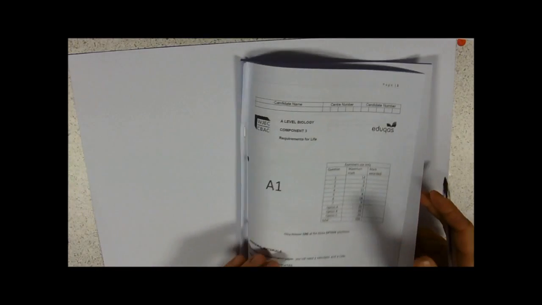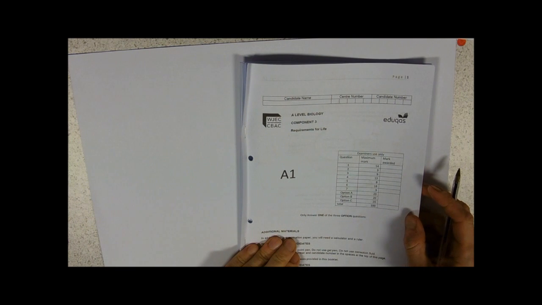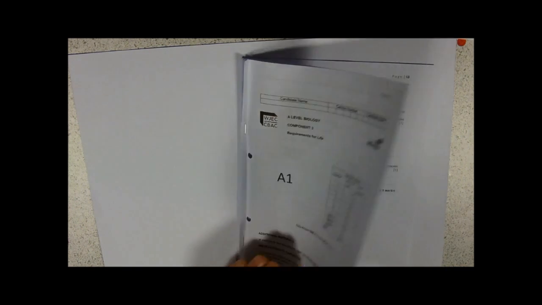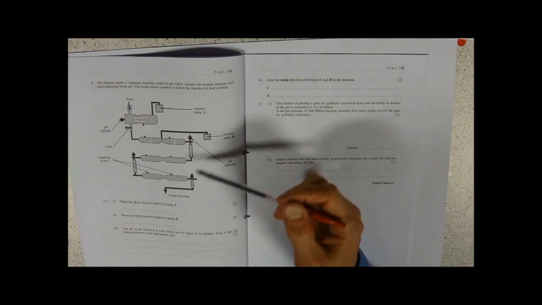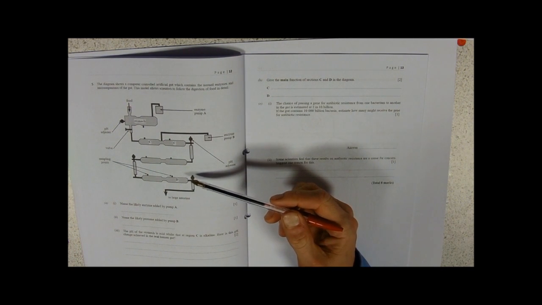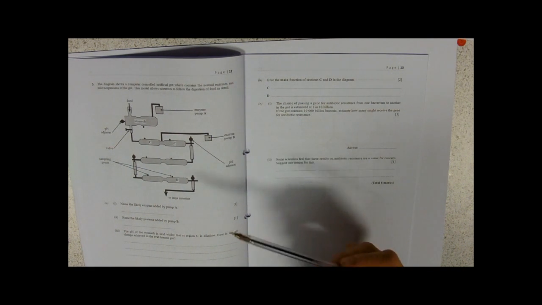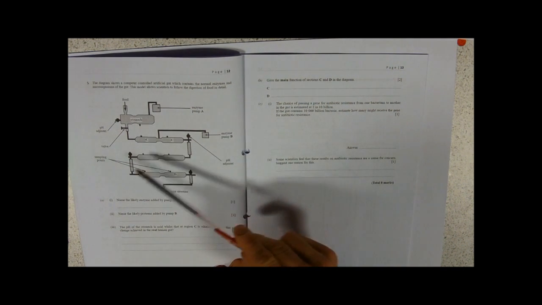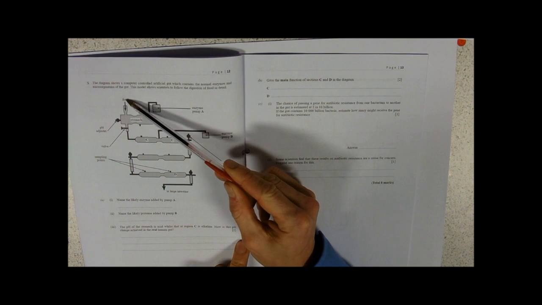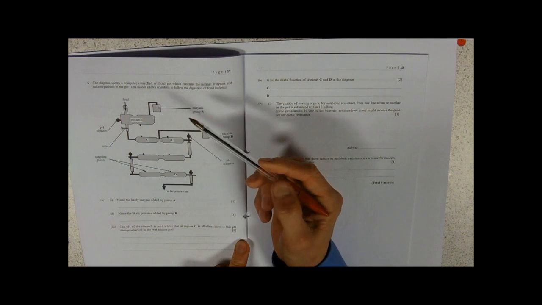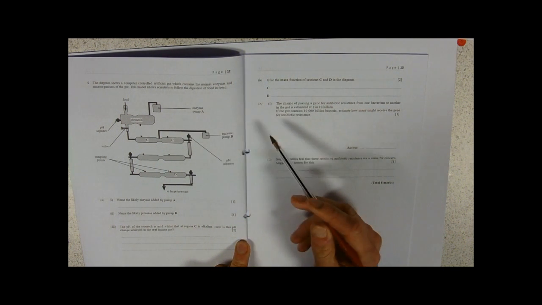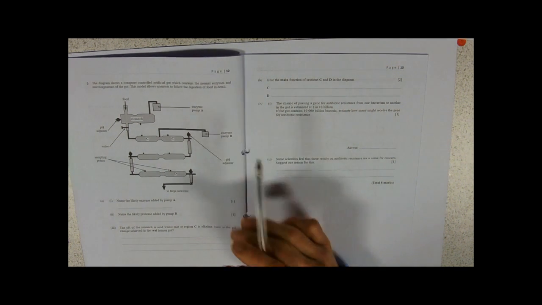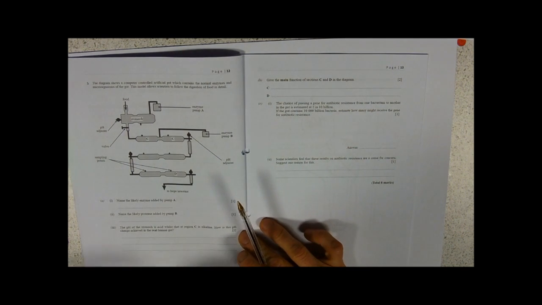This is Component 3 mock and paper A1. Question 5. Here we've got a model artificial gut that somebody's built. It seems to have all the sections that you might recognise, and they're putting in food at one end, and in various places they can stop and start the process and put enzymes in and adjust the pH and things like that. And at any point in this they can take samples out and see what they've got.